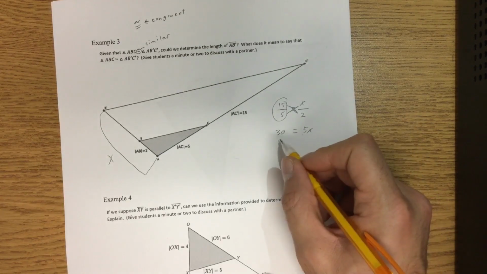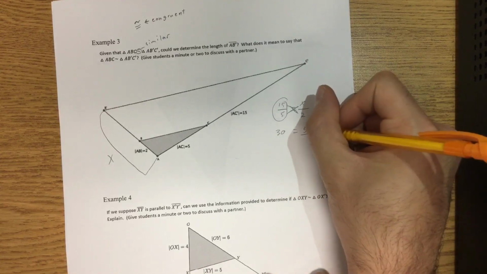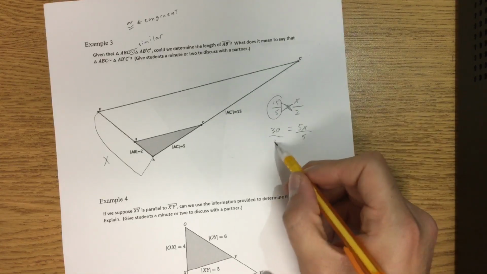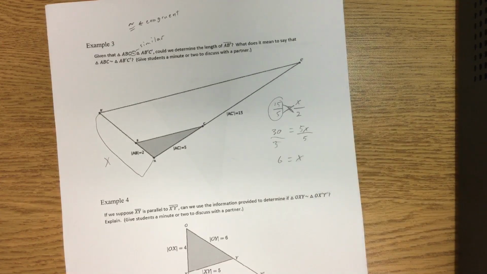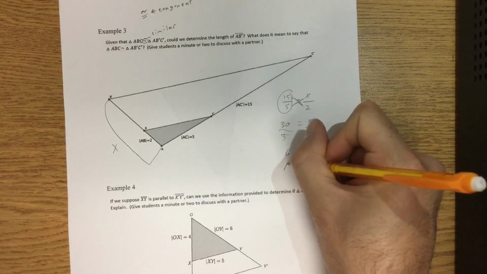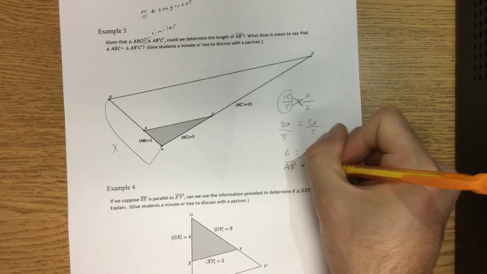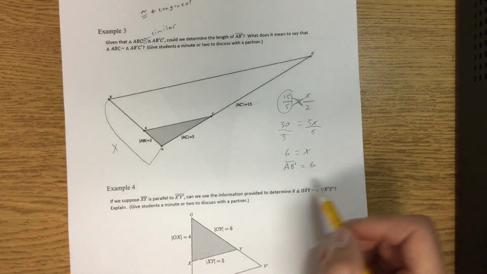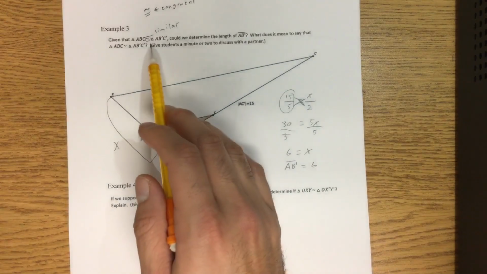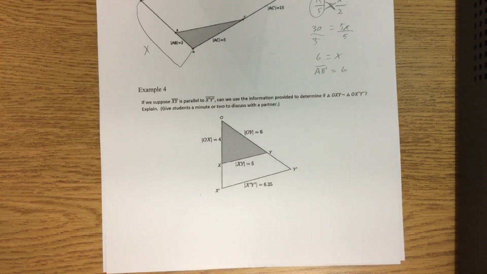So now we have 5x equals 30. We want to get rid of this 5, so since these are multiplied together, we divide by 5 from each side. 30 divided by 5, 6 equals x. So our side length, our AB prime, equals 6. So that would be the length of it. Given that they're similar, we can determine what the length of that is.